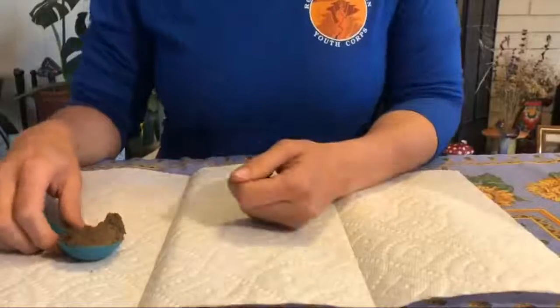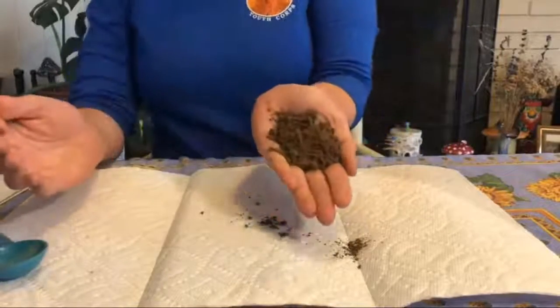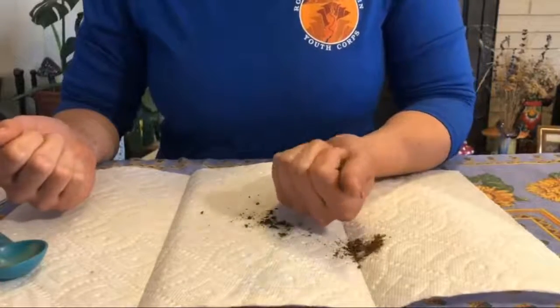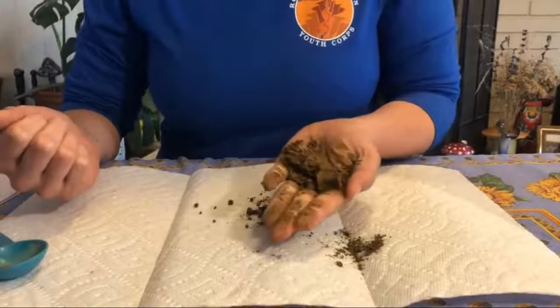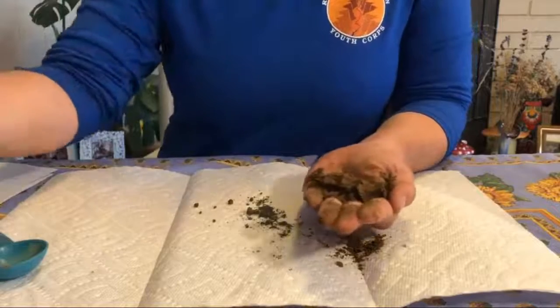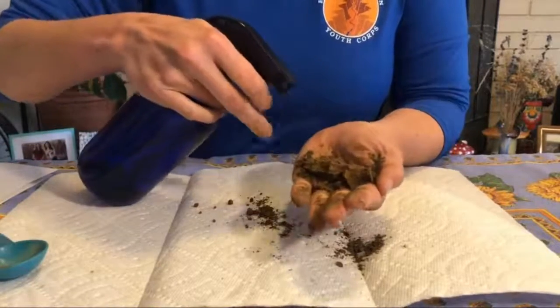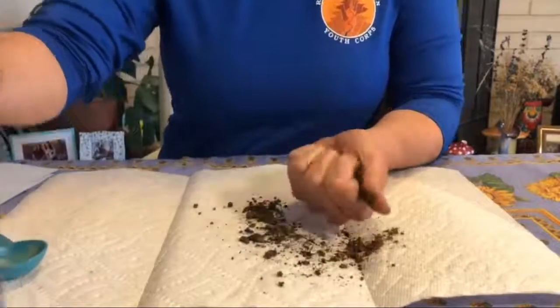Okay, so you're gonna wanna take about a tablespoon or so, like a handful of your soil. And what you're gonna do is you're first gonna squish it in your hand to see if it forms a ball. See, so mine still kind of falls apart, which tells me I need to add water. So we're gonna add the water slowly until the soil is the texture of Play-Doh.